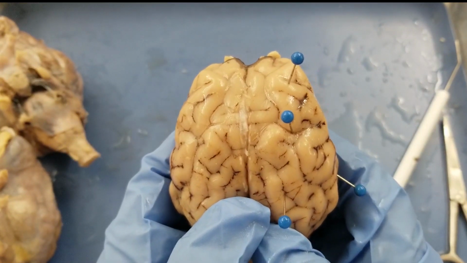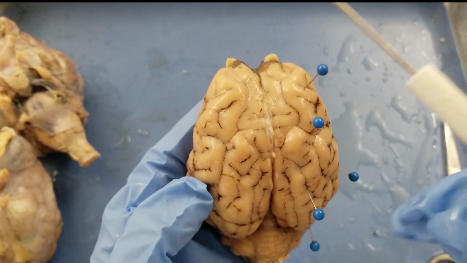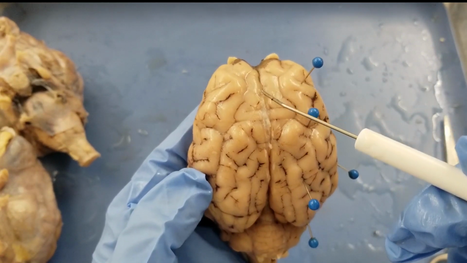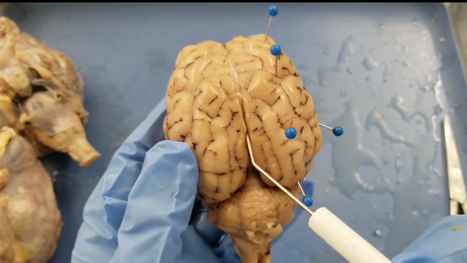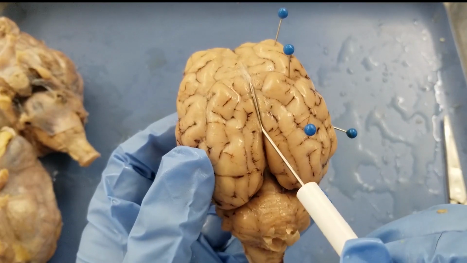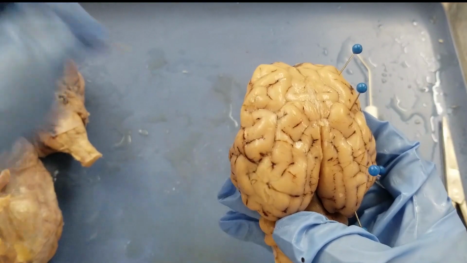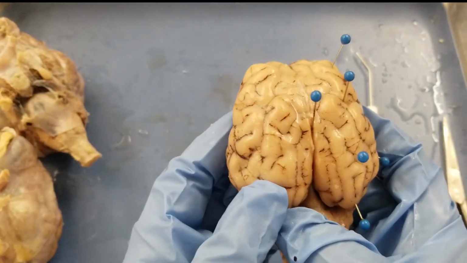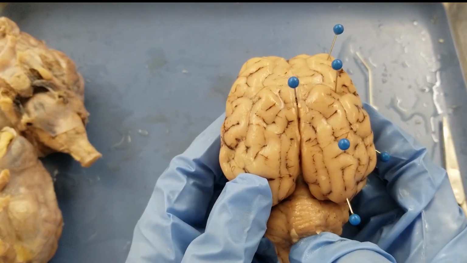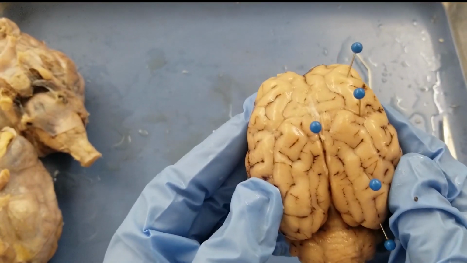Next one, the longitudinal fissure. It's also a space, this big, long, deeper thing here. So remember, fissure is another word for sulcus. It's just deeper. So this is the longitudinal fissure that separates the two hemispheres of the cerebrum.